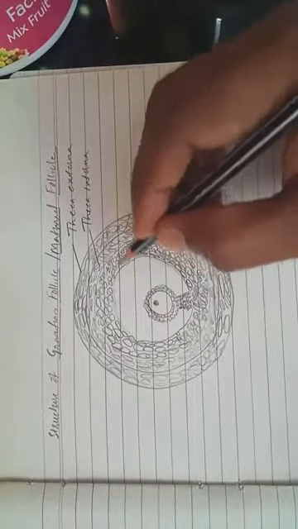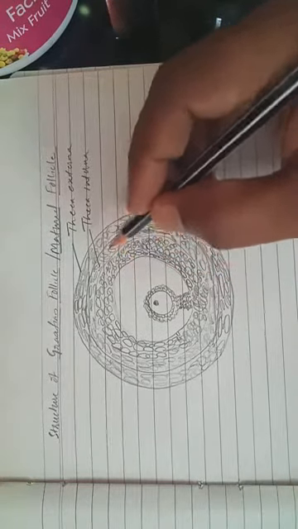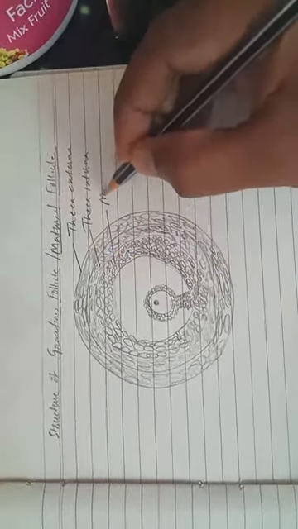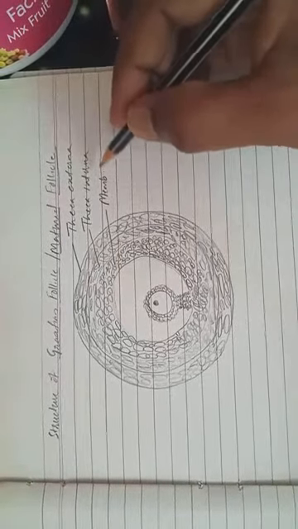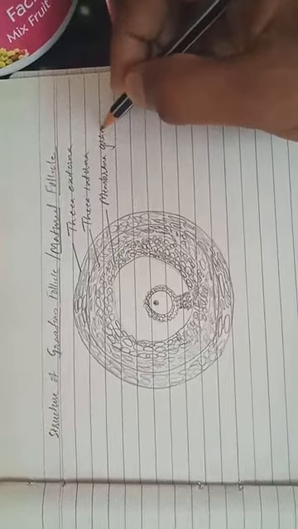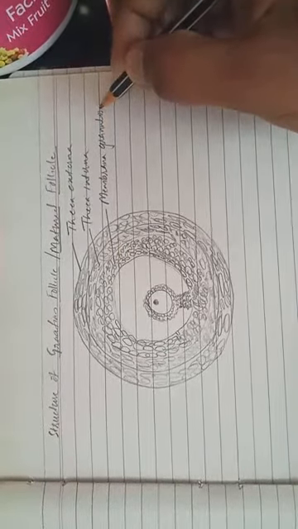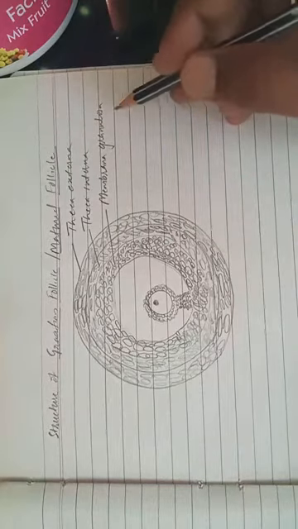The next, you can show the membrana granulosa cells, or the layers.